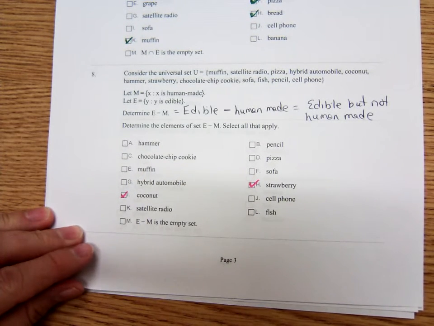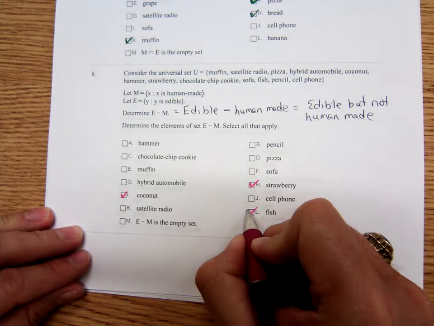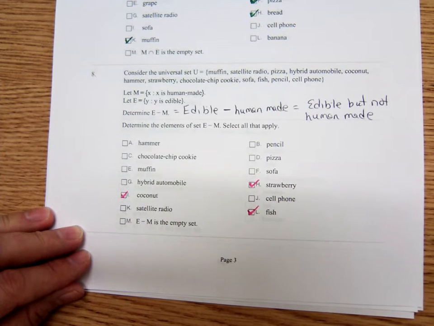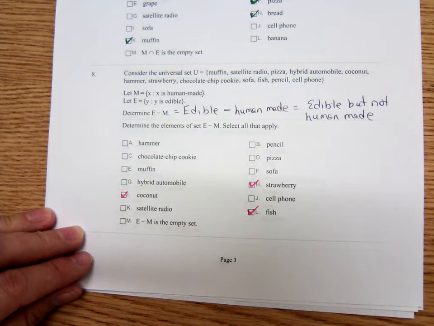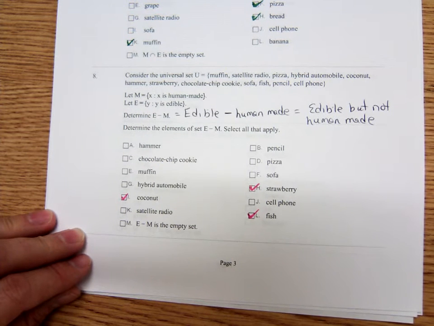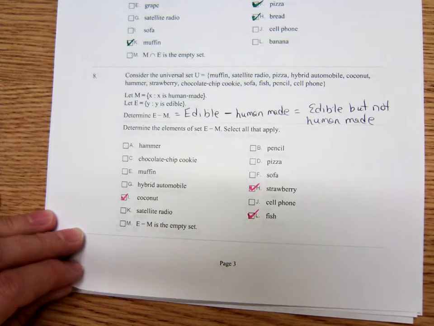And what else? Fish. Y'all see any more? Strawberry, coconut, and fish. Is that it? Those are the things that are edible, but not human-made. So they're the things that are occurring naturally. Foods that grow naturally.